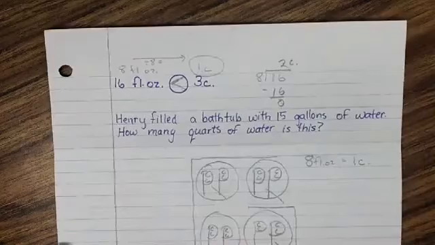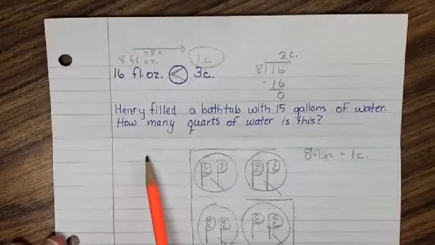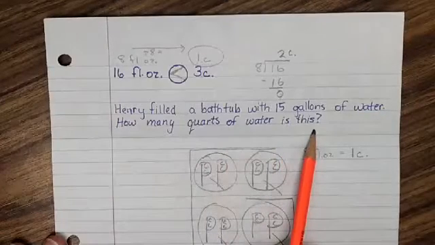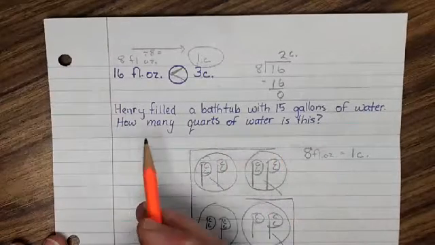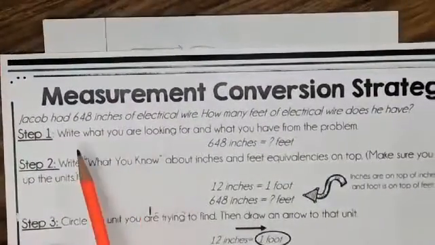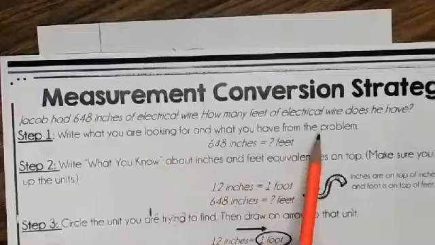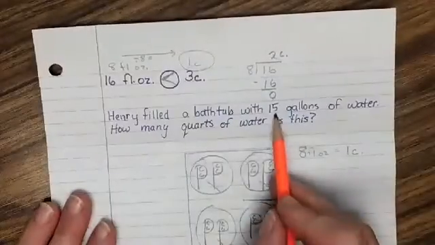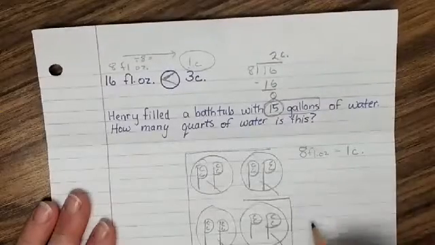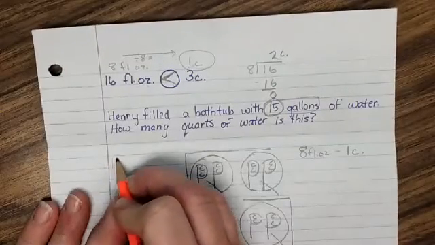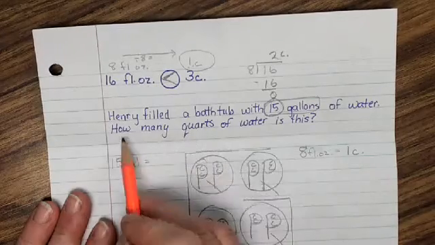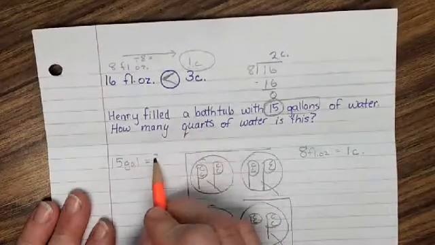Let's take a look at this, because now I see Henry is filling a bathtub with 15 gallons of water. How many quarts of water is this? According to our measurement conversion strategy, first we want to write what we're looking for and what we have from the problem. So I see we have 15 gallons equals, and they want to know how many quarts.